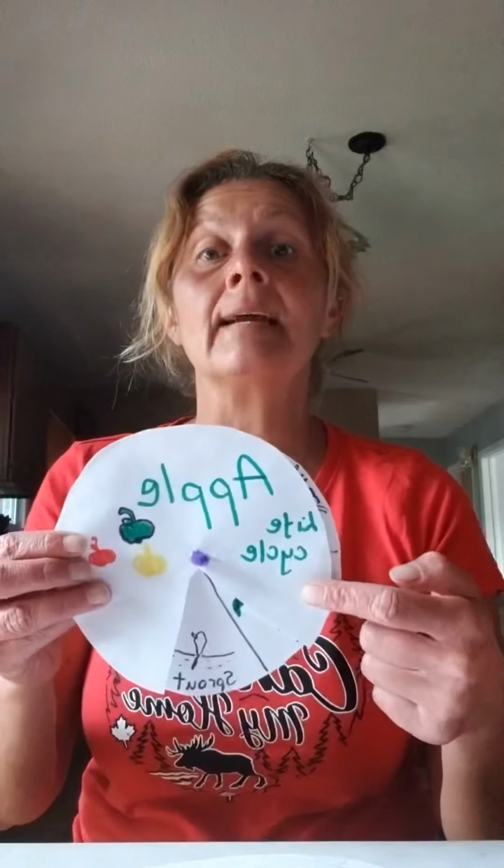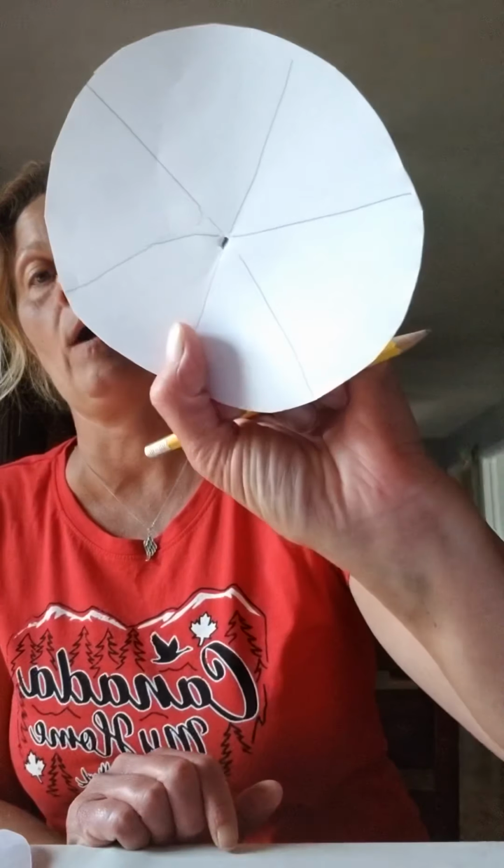Hi guys, today we are going to make a life cycle of the apples. We cut two circles out of the paper and then put them on top of each other. With my pencil I made a hole in the middle, and when I'm done I take the top part off, and on the bottom I make 6 equal pieces.